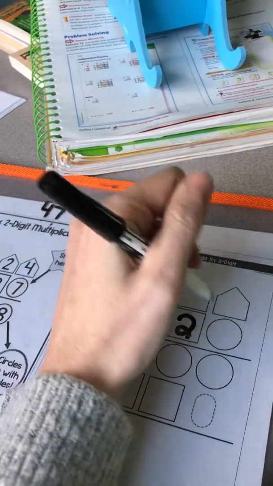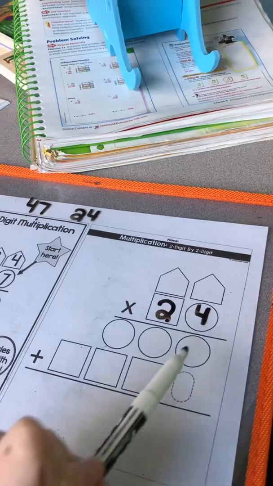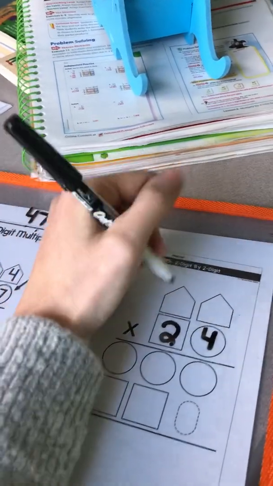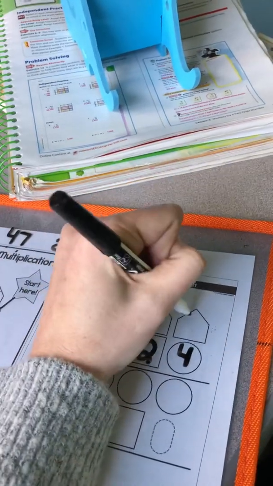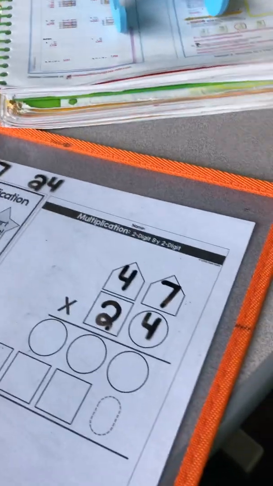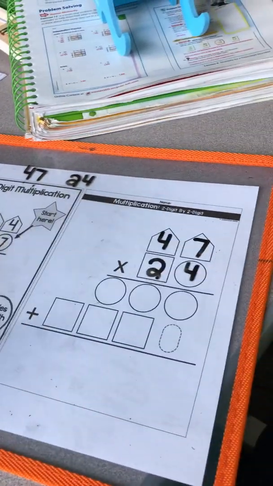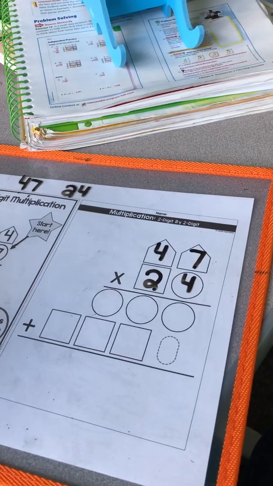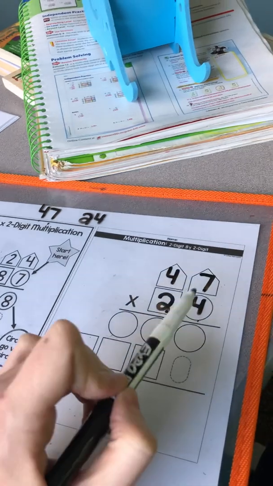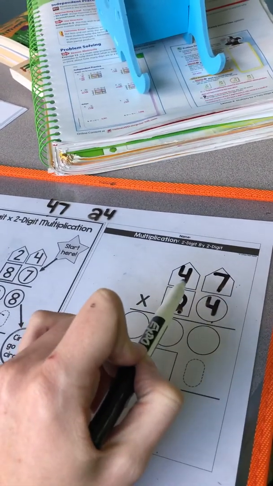So since I feel like most fourth graders know their 2s and 4s better, we're going to place 24 across the bottom and 47 across the top. So, looking pretty normal. The circles represent any multiplication that we do with the ones place. And so 4 is right here in my ones place. I need to take that 4 to the ones place and take that 4 to the tens place.